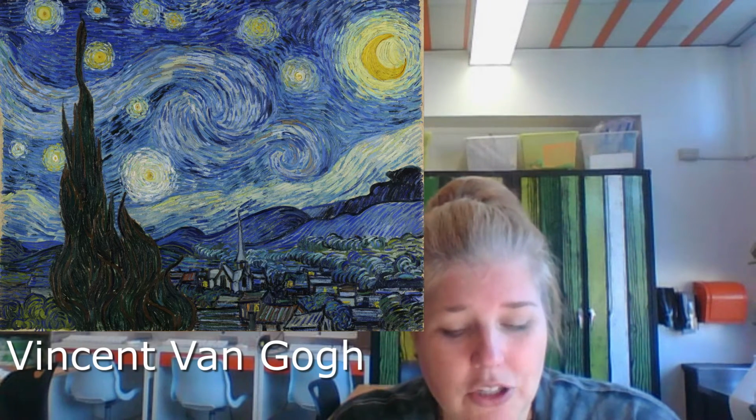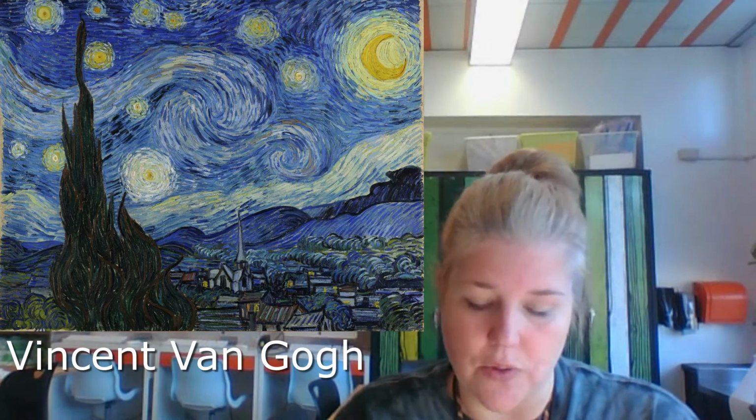This is The Starry Night by Vincent van Gogh. You might have seen this before. This is a very, very famous painting. If we look at the sky in Van Gogh's painting, you will actually see lines that move across the sky in spirals and swirls. And for me, whenever I look at this painting, I can kind of feel the wind, right? It's almost like he's painted the wind or he's painted the air. What a cool concept that is, right?